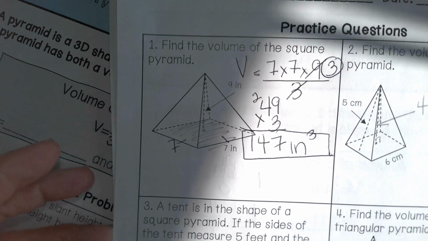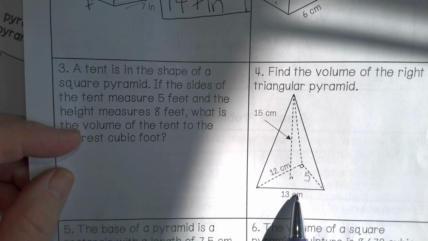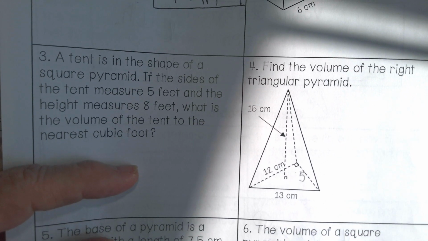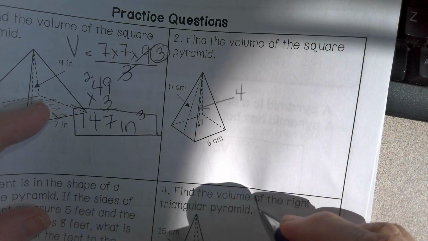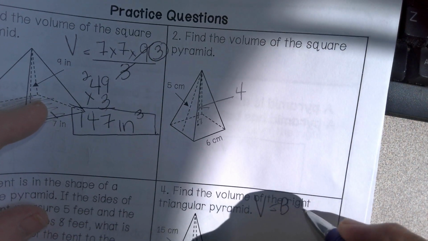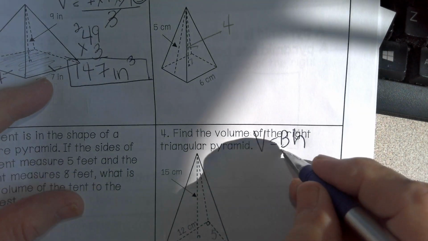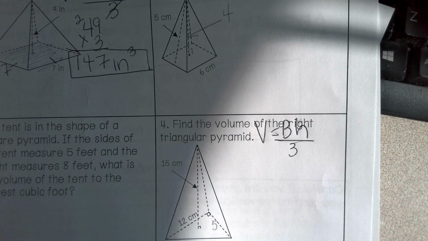All right, so I'm going to go over to this one because this one's a little different. So this one's kind of new. So I'm going to put my basic volume formula again. Volume is base area times the height divided by 3. And this might be a bonus problem on a test.